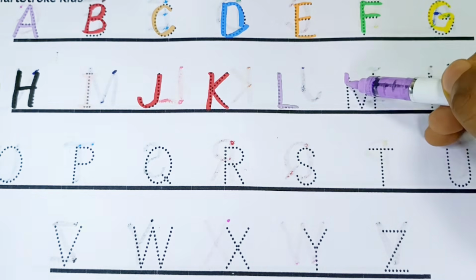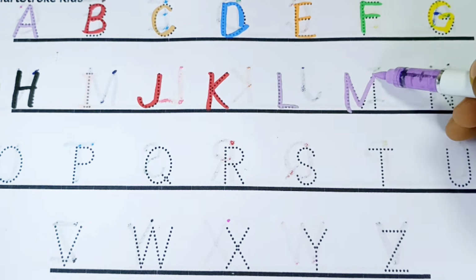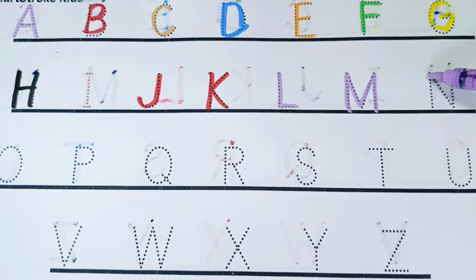L for lion. M for moon. N for nose. Kids, now you draw O and use blue color.